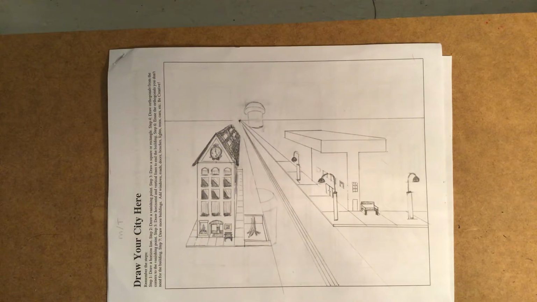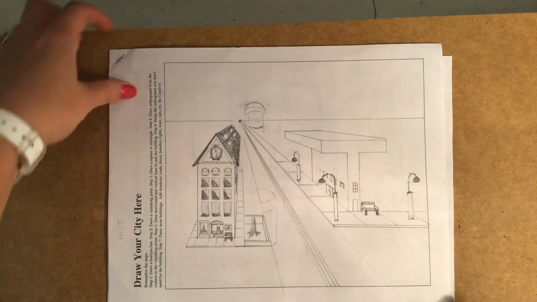And then you get to choose 2 other features. Things could be benches, trees, planters, cars, drains, mailboxes, fire hydrants, whatever else you wanted. And lastly, just make sure your paper is cared for. You erase all your extra marks.